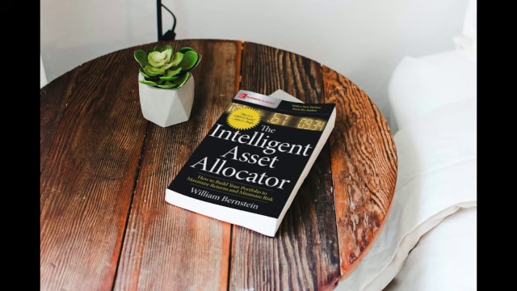Bernstein explains how to minimize the taxes you pay on your investments by using tax-advantaged accounts and investing in tax-efficient funds. He also discusses the use of leverage, which involves borrowing money to invest, and explains how it can be used to boost returns, but also increases risk.